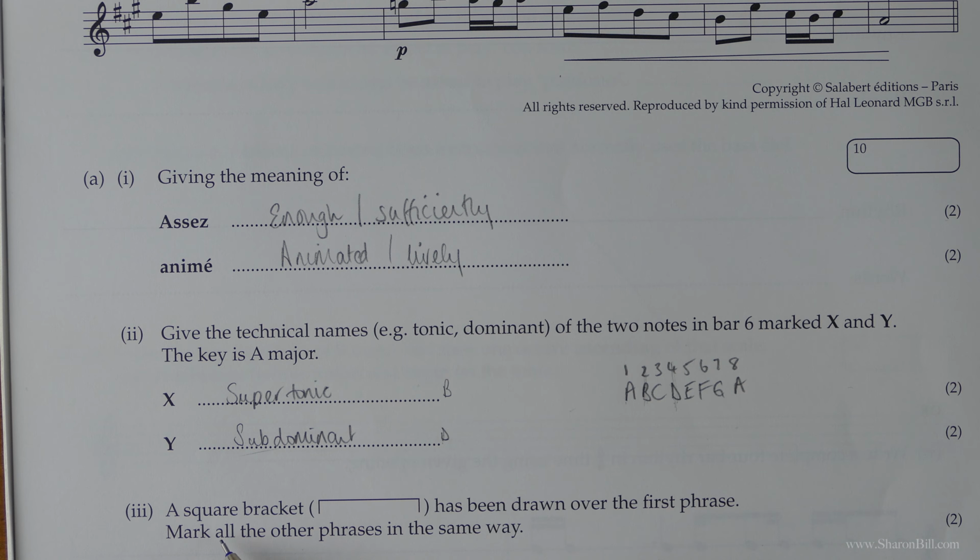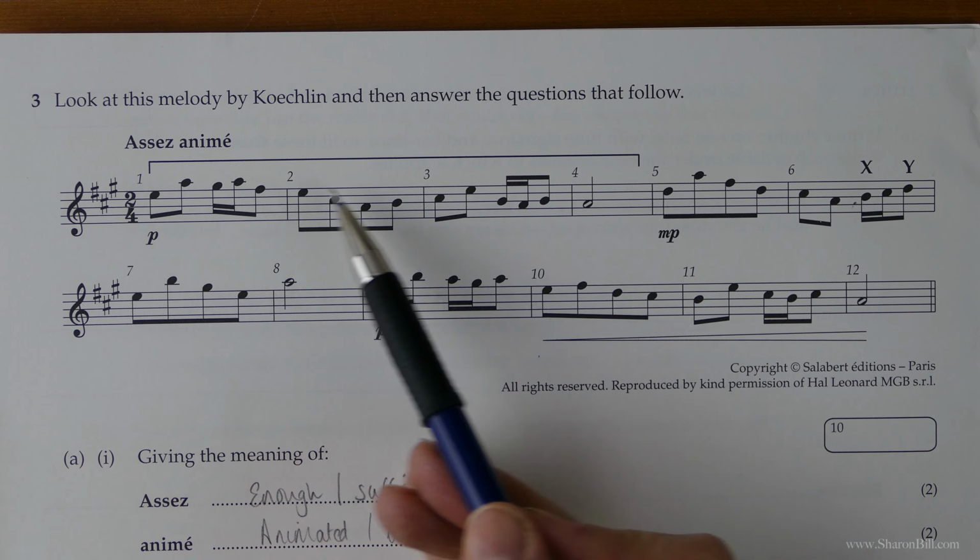Now then, let's look at this next question. We're told that a square bracket has been drawn over the first phrase, and we can see that here.